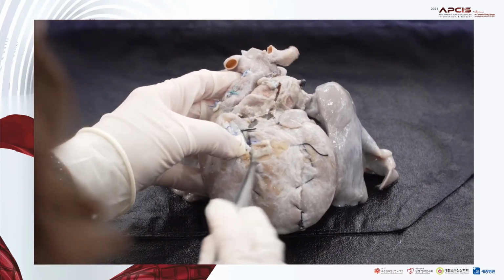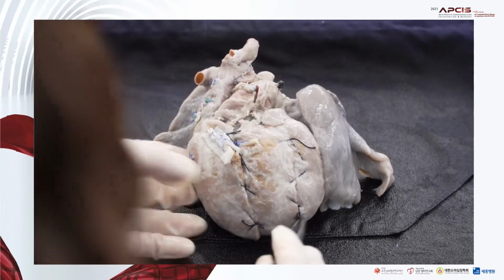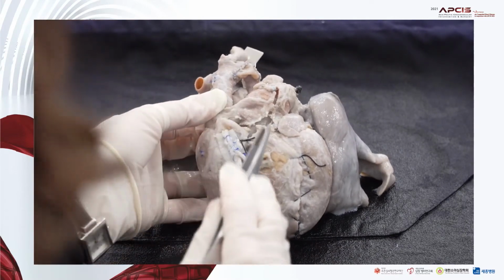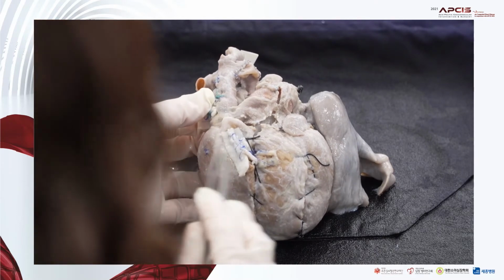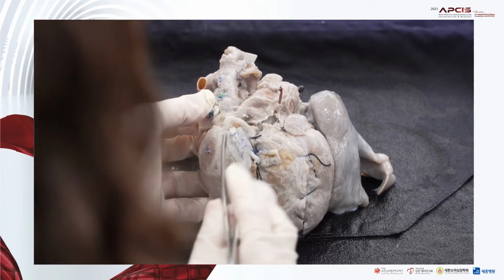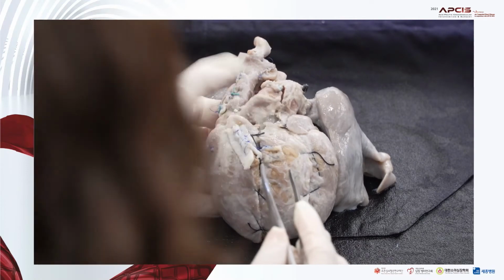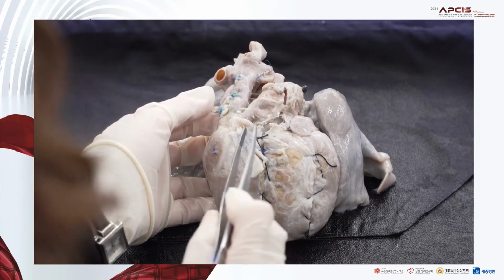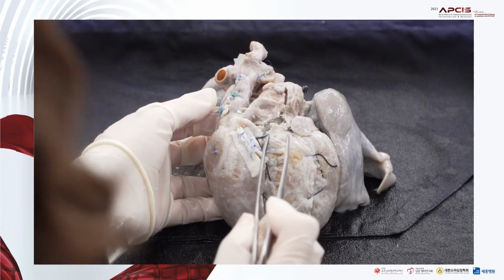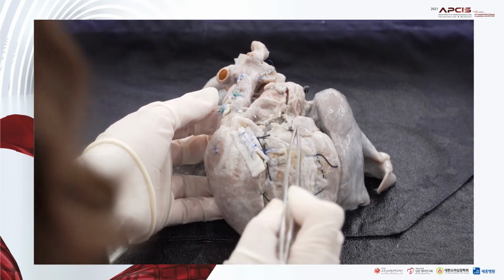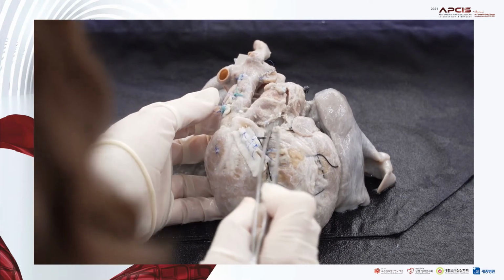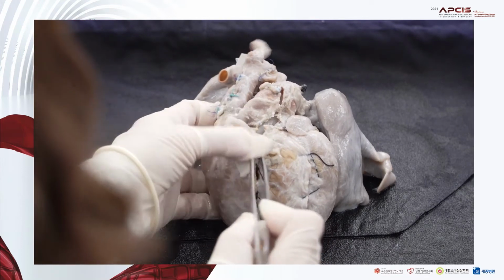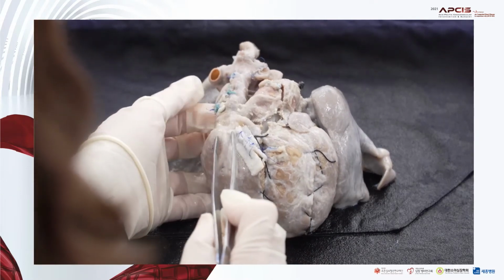I think Dr. Seo wants to make a siliconization of the inside of this heart to see the relationship between the two great vessels. So I assume the VSD was present beneath the pulmonary trunk, far from the ascending aorta.